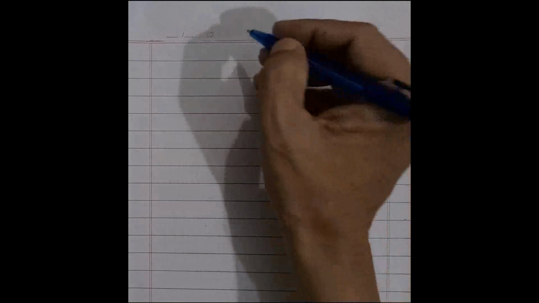Today we discuss Class 9th, Chapter 2, Exercise 2.4. In exercise 2.4, we use the laws of exponents to simplify the values. Let's start.